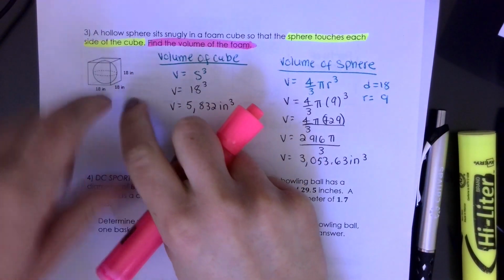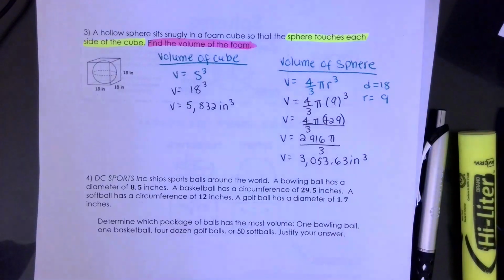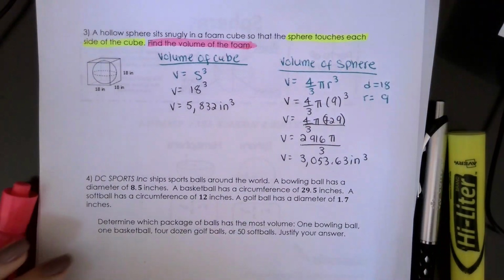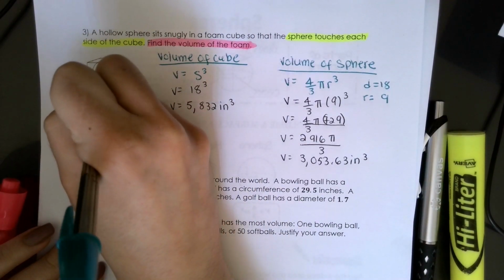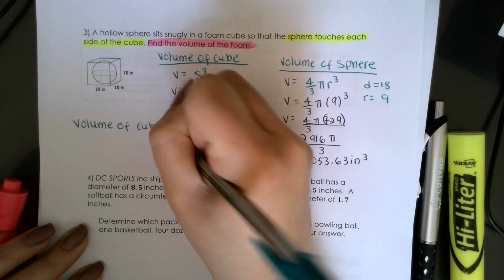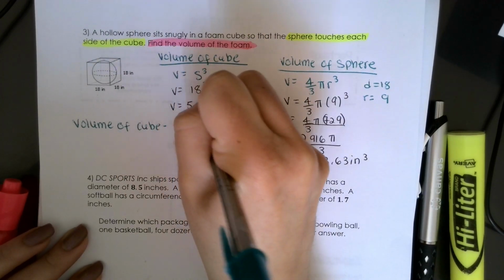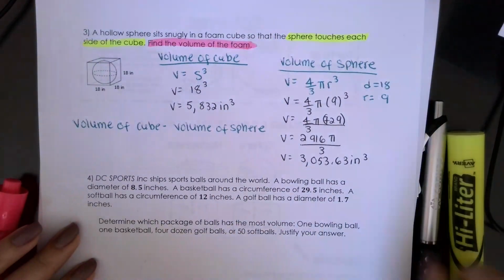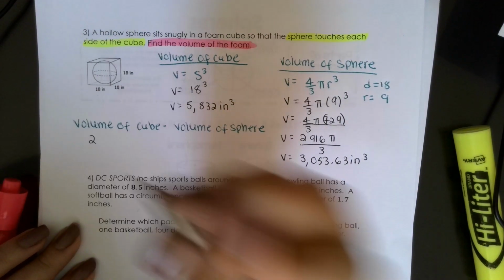So like I said, you're going to subtract the sphere, take the sphere out so you can see what is the volume of the foam, because the sphere is inside of it. So all we're going to do is volume of cube minus volume of sphere. So we're going to have the 5,000.